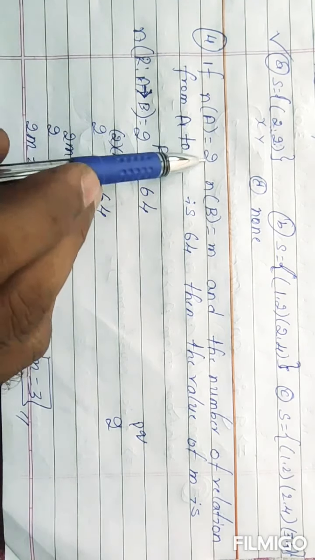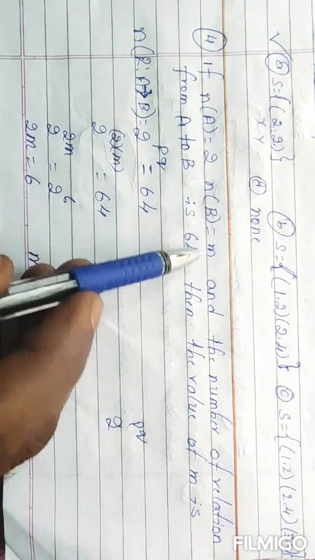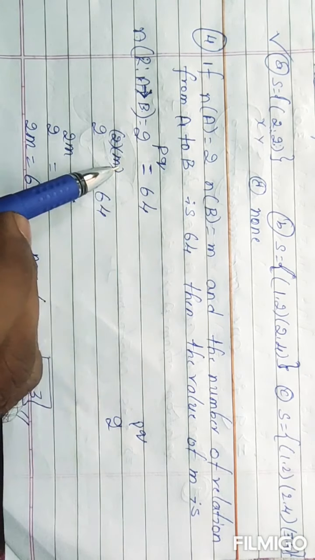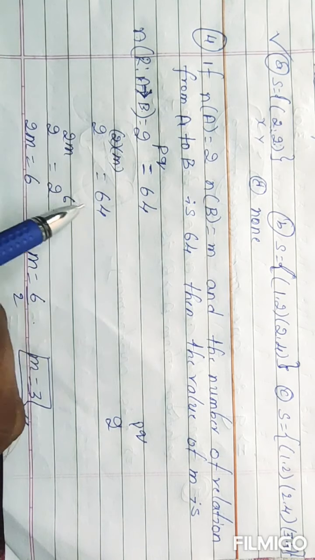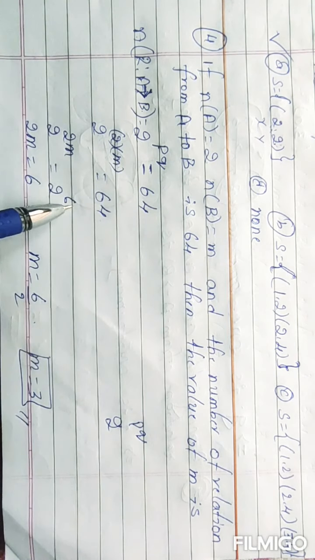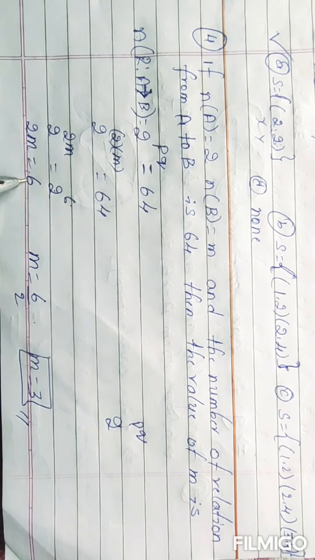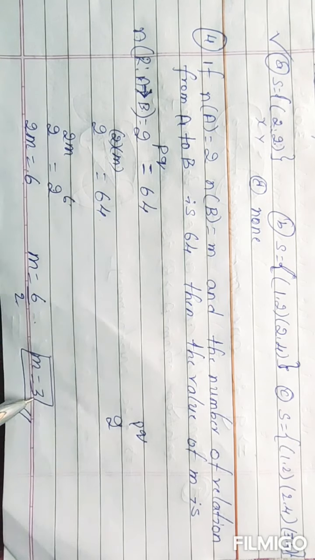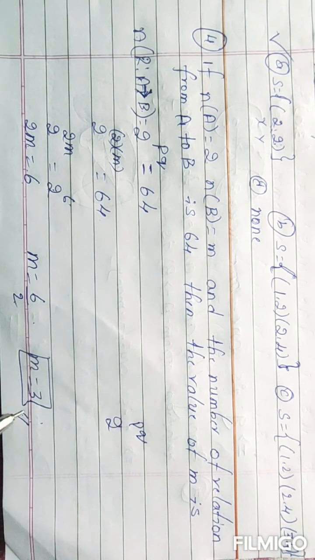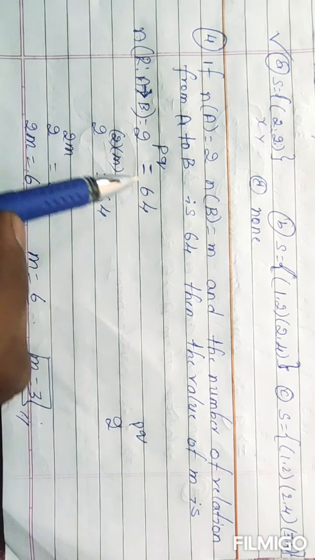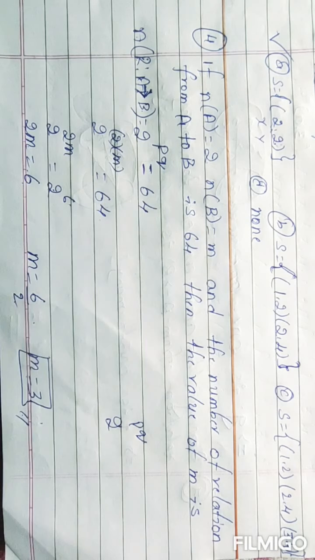P is the number of elements of set A, that is 2, and the number of elements of set B is m, so 2 into m, 2m. 64 I can write as 2 power of 6. Bases are the same, equate the powers: 2m equals 6, transpose 2, you will get m value 3. So m is nothing but the number of elements of set B.